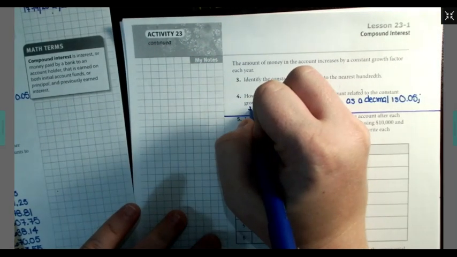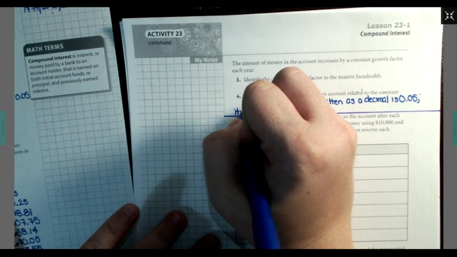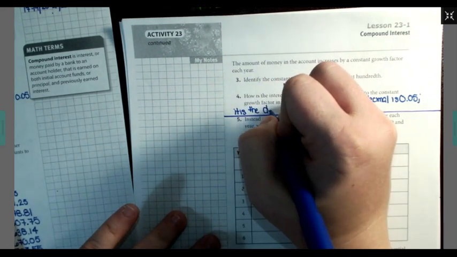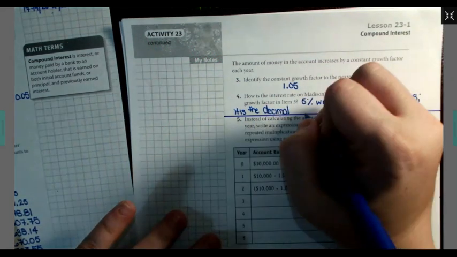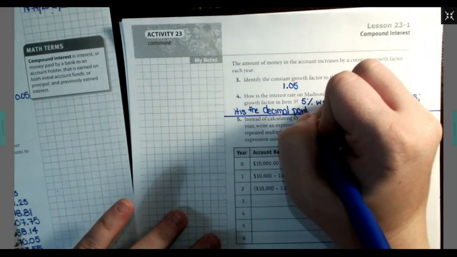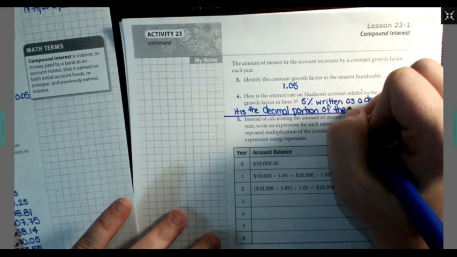And that is the decimal portion of the constant factor.